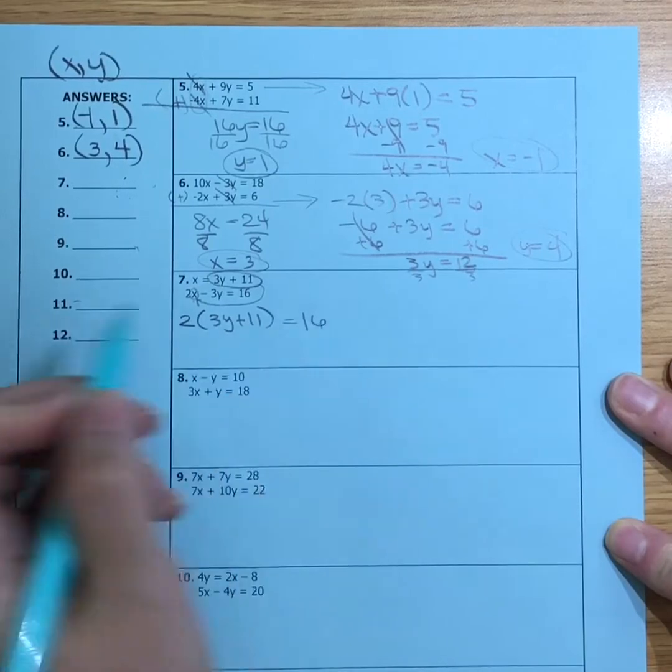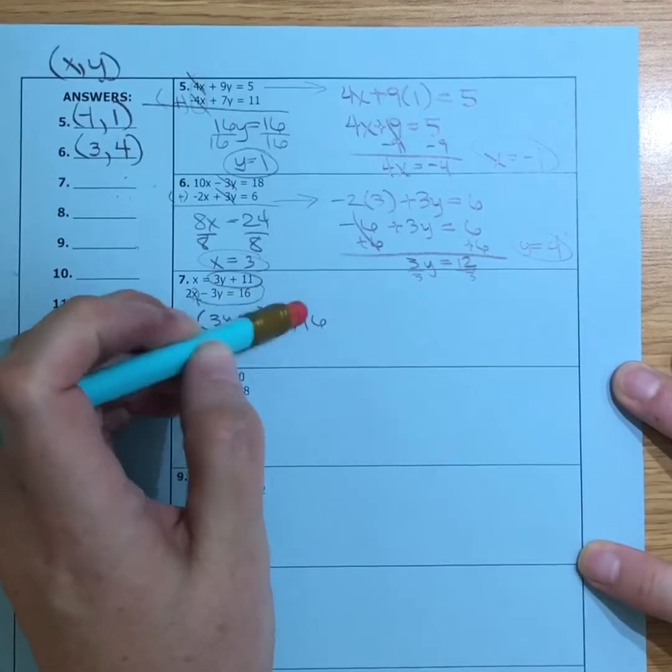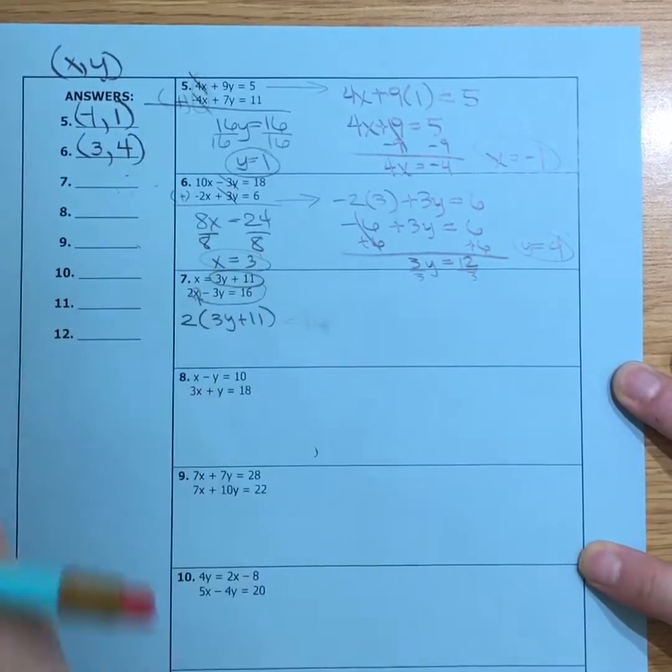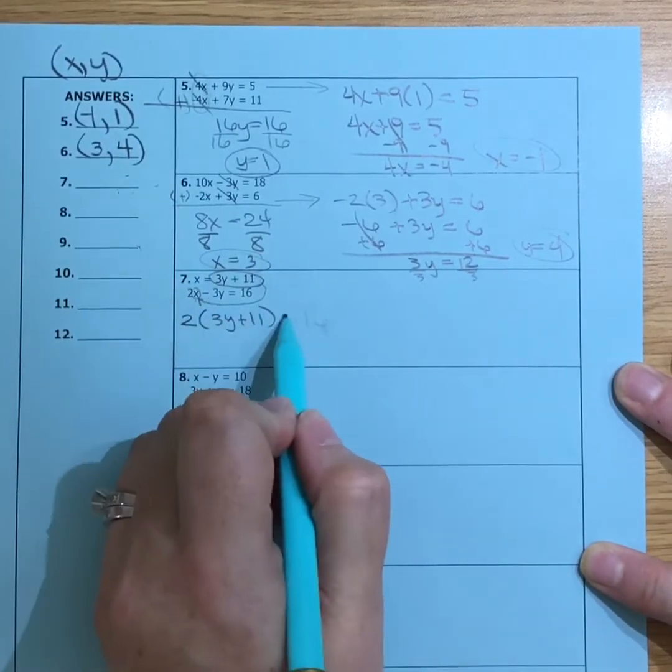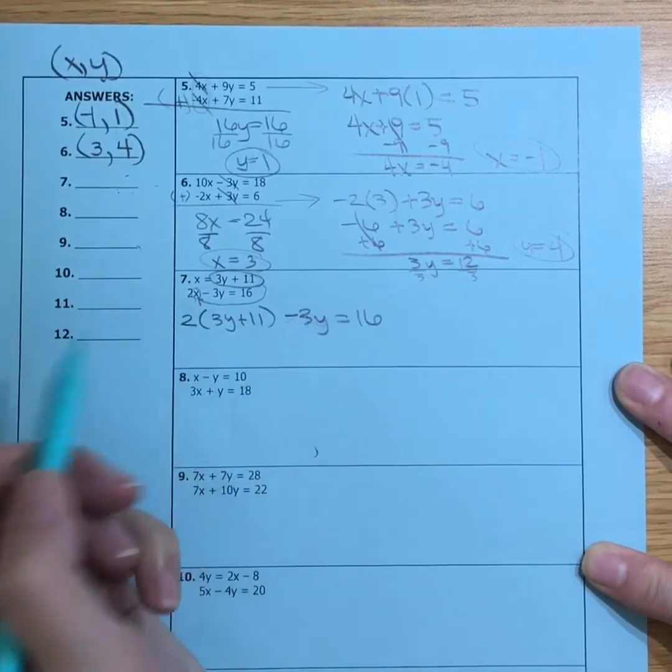equals 16. Oops, what did I forget? Sorry, I was distracted by the lights going out. I forgot the minus 3y equals 16.